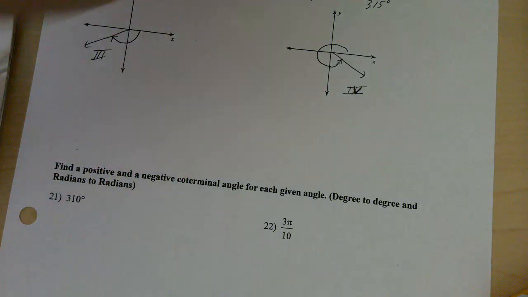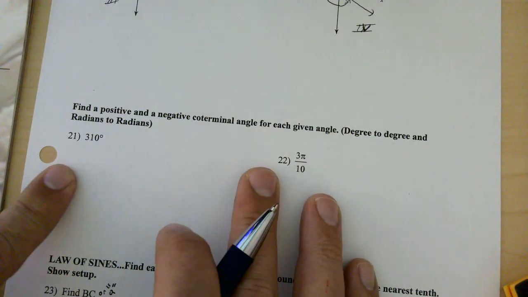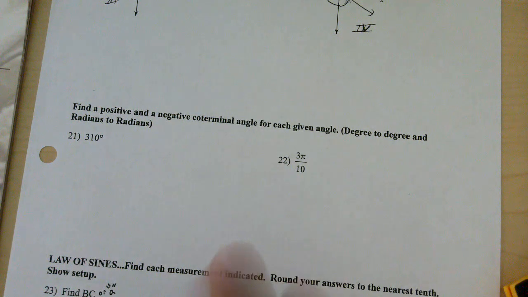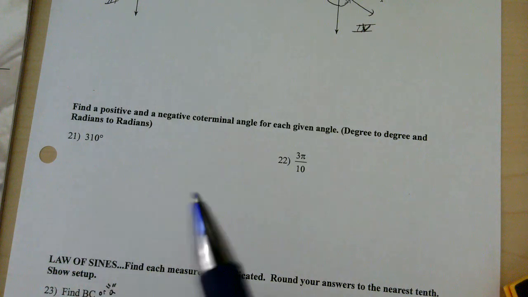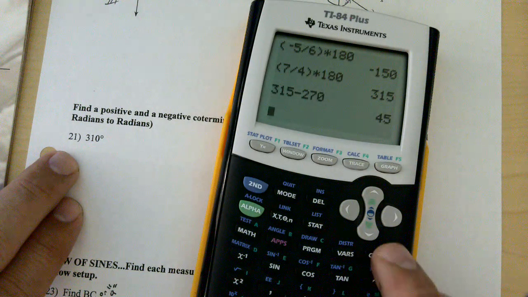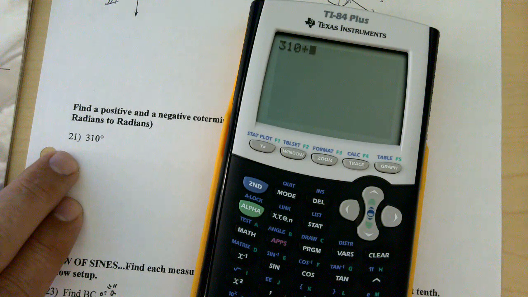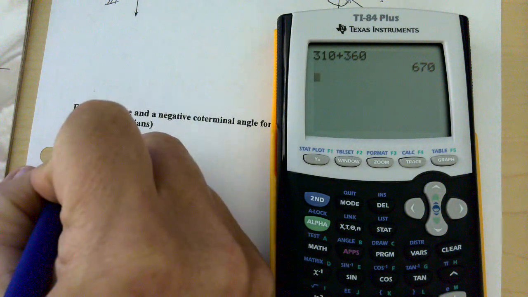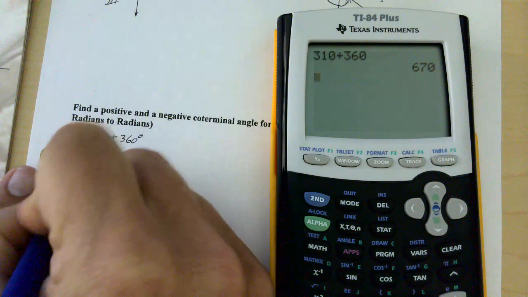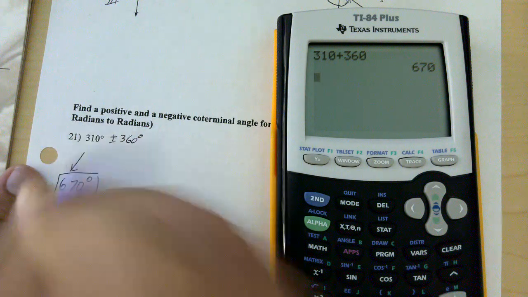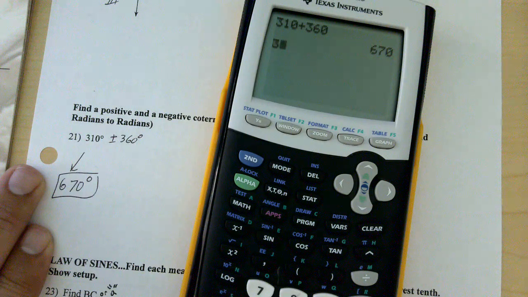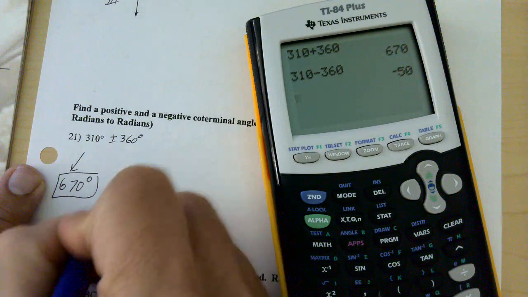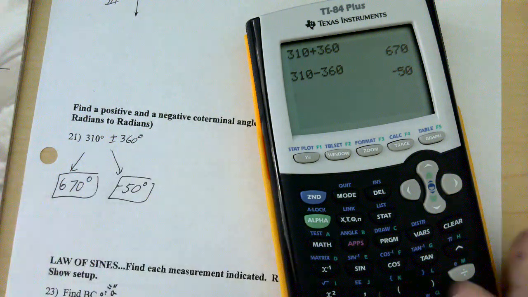So almost done. If I give you degrees, I want your coterminal answers in degrees. If I give you radians, I want your answers in radians, okay? So for coterminal, it's the same position. If I give you a degree, I can add a 360, so I'll do plus or minus 360. One answer can be a 670, that's a positive. And then if I start with 310 and I subtract a 360, I'm going to see a negative 50. That is the negative coterminal.